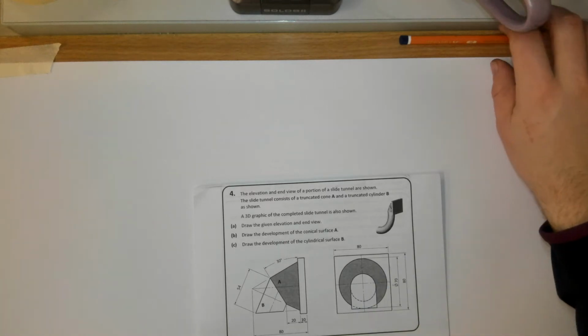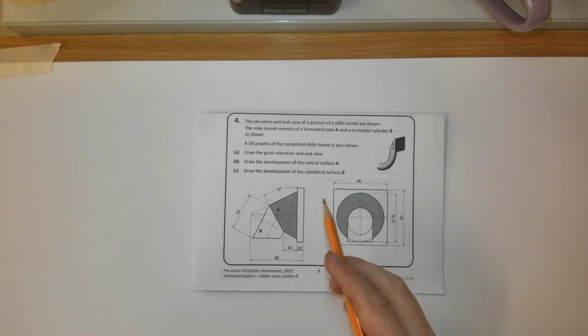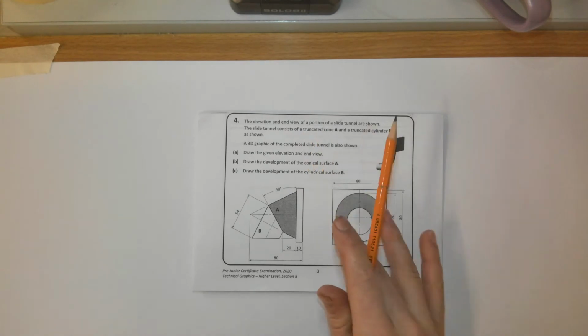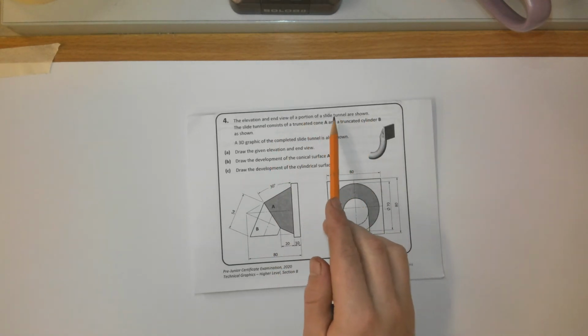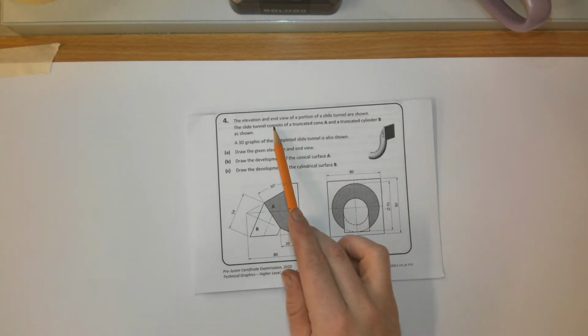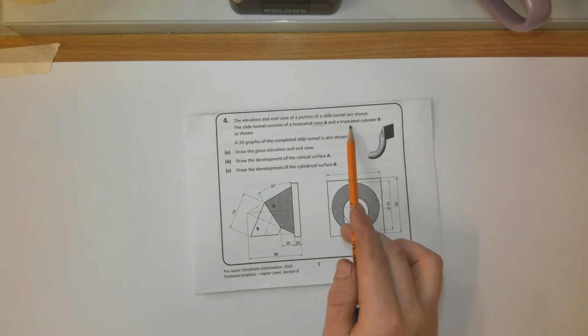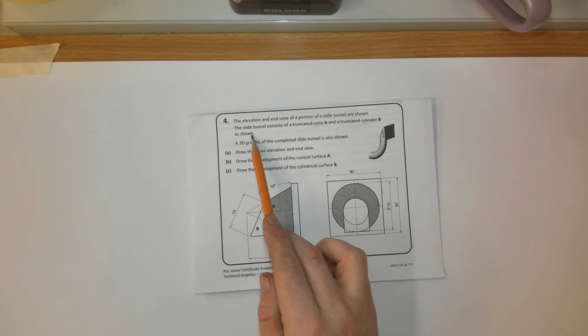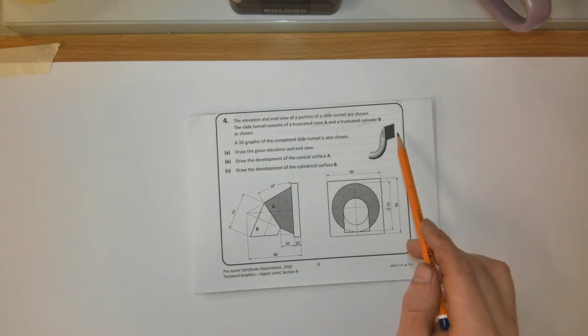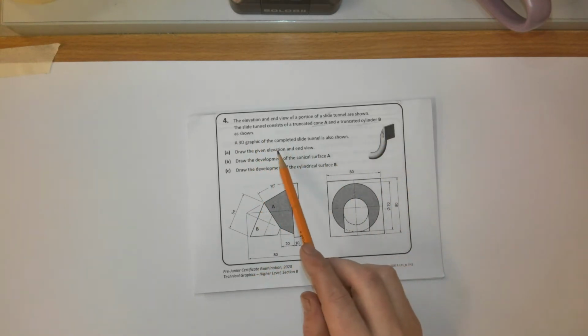Right, so welcome to question 4 of the DB mock exams 2020 junior cert. The elevation and end view of a portion of the slide tunnel are shown. The slide tunnel consists of a truncated cone A and a truncated cylinder B as shown. A 3D graphic of the completed slide tunnel is also shown. Draw the given elevation and end view.